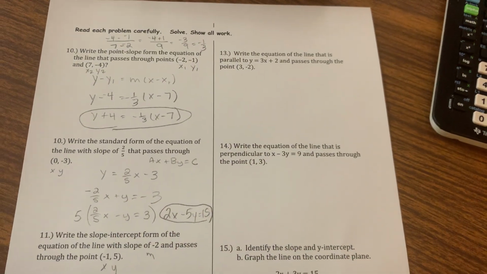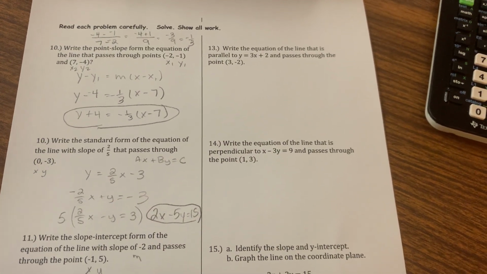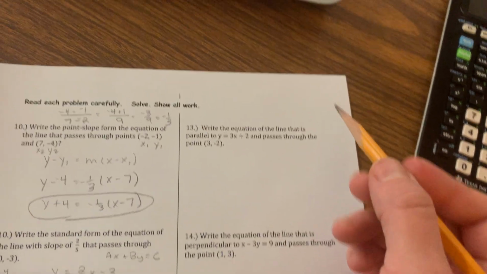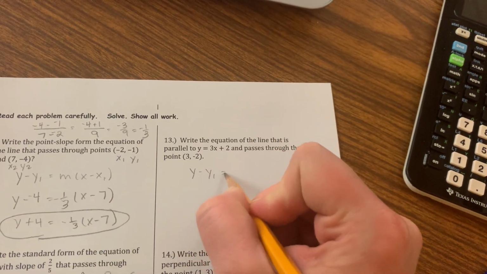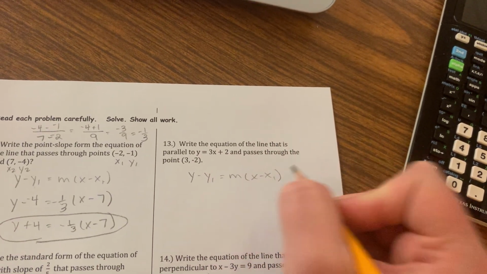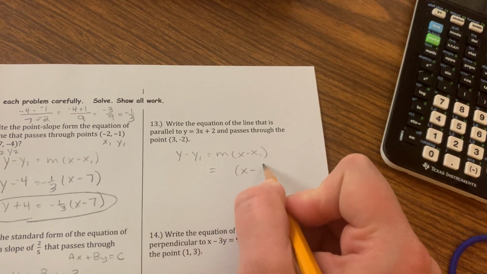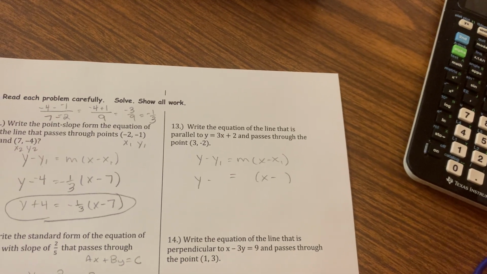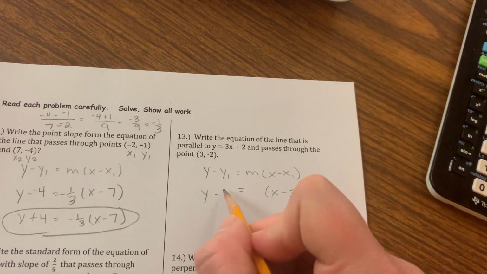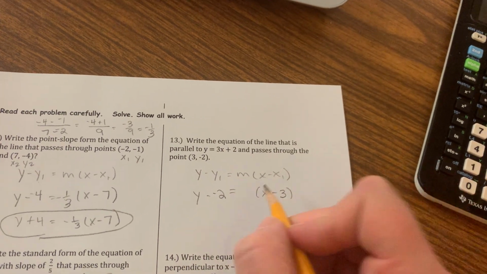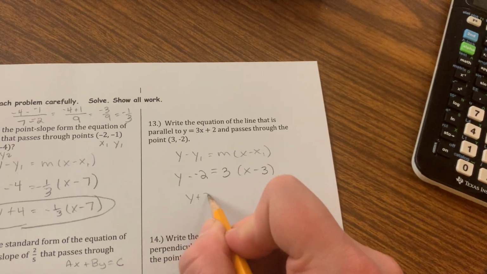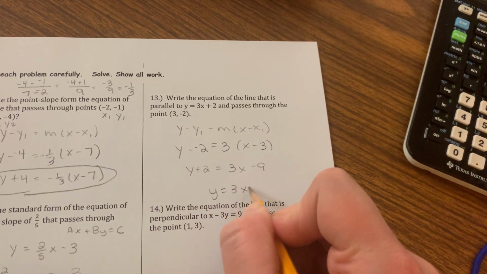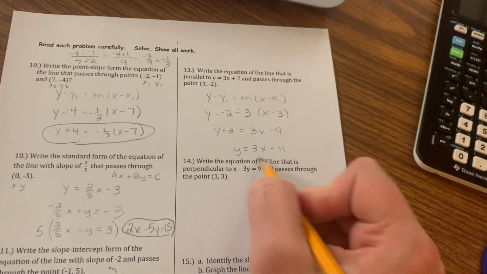All right. Write an equation of a line that is parallel to 3x plus 2 and passes through the point 3, -2. Okay, so y minus y1 equals m times x minus x1. We have to fill in a point, and we have to fill in slope. The point is 3, -2. Your slope is 3. So y plus 2 equals 3x minus 9. Subtract 2 from both sides. That's it.